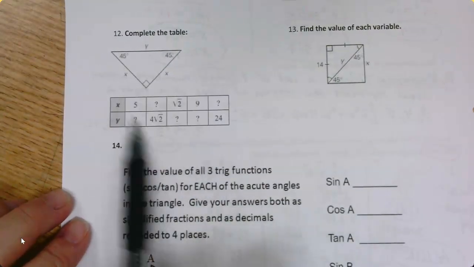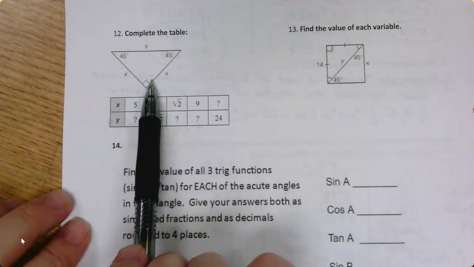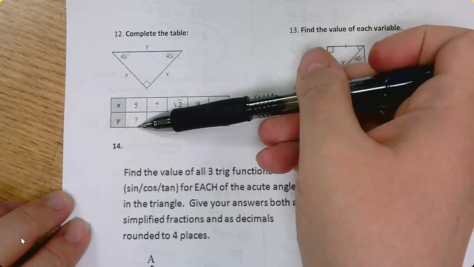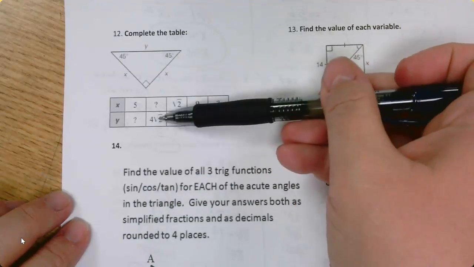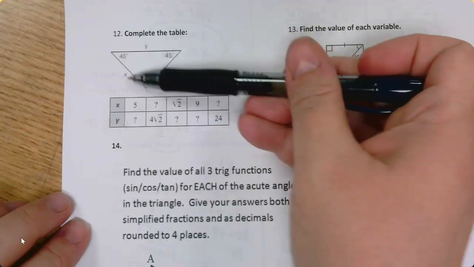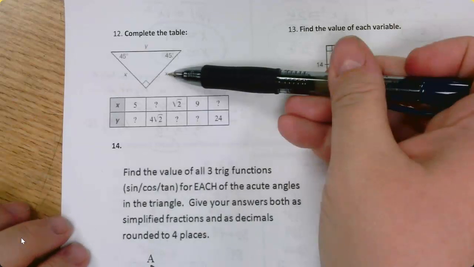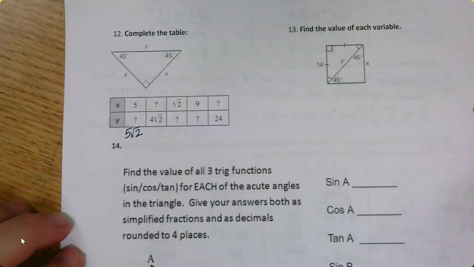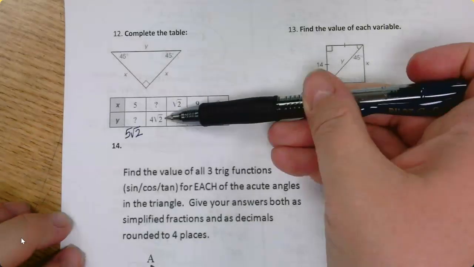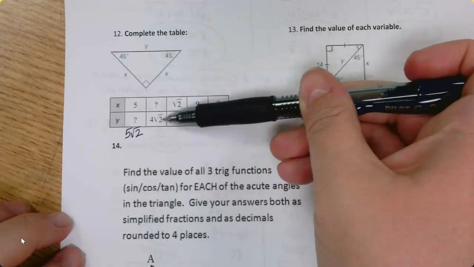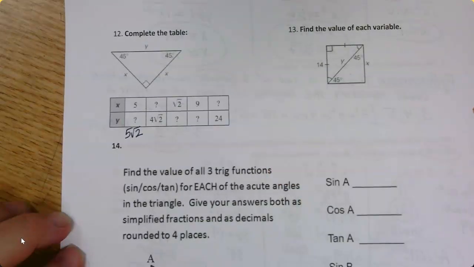This table is using this picture again and again with different values. So basically, every column is a new situation. What's here does not relate back to what's over here. So first column, x is the leg. If the leg is 5, I'm going to multiply the leg times square root of 2 to get the hypotenuse. So y would be 5 root 2. Next problem. This time they gave me the hypotenuse. If I start with the hypotenuse, remember you divide by square root of 2 to get the leg.